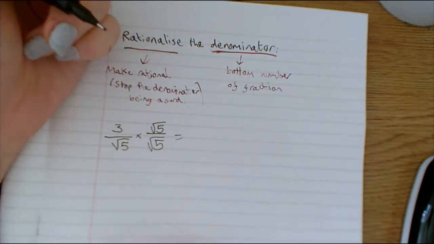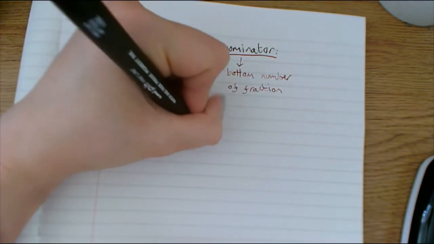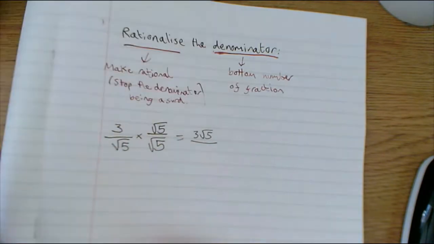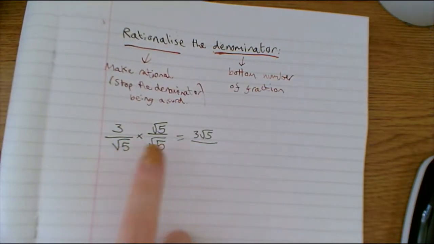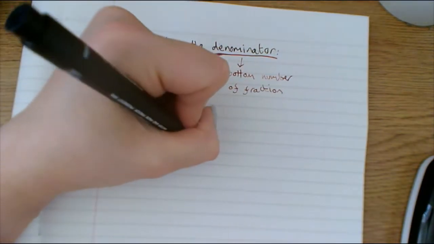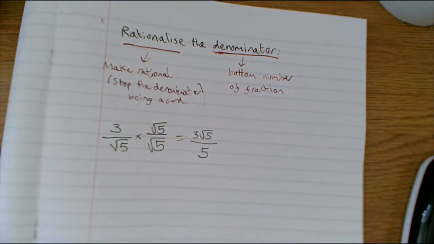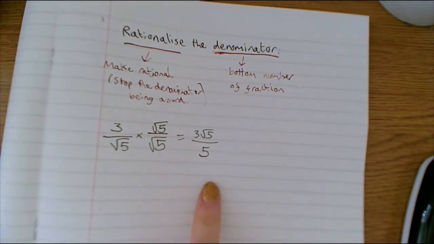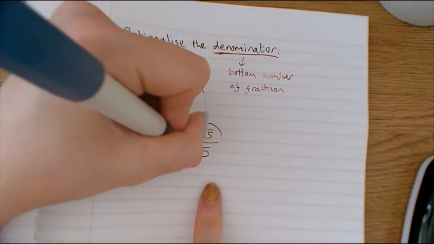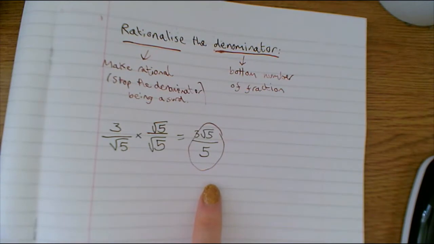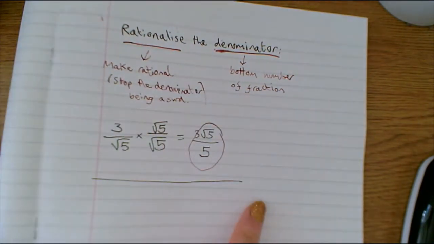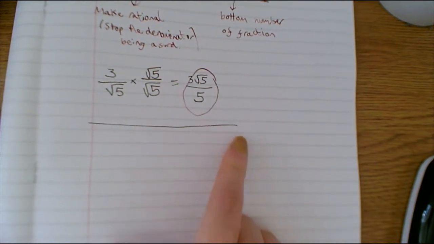3 times root 5 is 3 root 5. Root 5 times root 5 is 5. And so by doing that, we have stopped the denominator from being a surd. And so this here is your final answer. I was meant to highlight that more nicely than I did. Right. Let's try a second one. I'll just try and make it a little bit clearer.